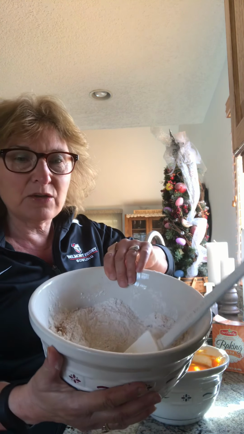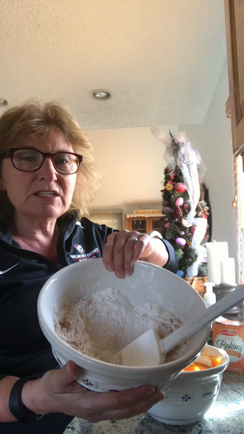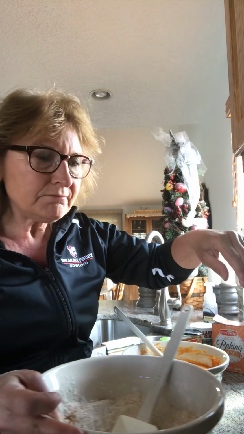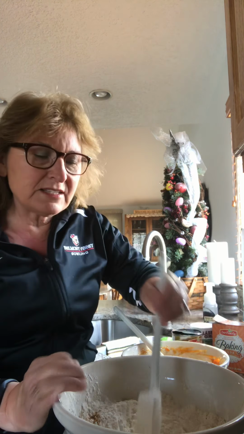So I have measured out all my dry ingredients in one bowl. In this bowl, I will have the flour, my baking soda, my baking powder. I have lots of different seasonings like cloves, nutmeg, cinnamon, pumpkin pie spice. I've got lots of those kinds of flavorings to make that pumpkin bread richer. So this is only dry ingredients in a big bowl. The dry ingredients will want to go in your biggest bowl.